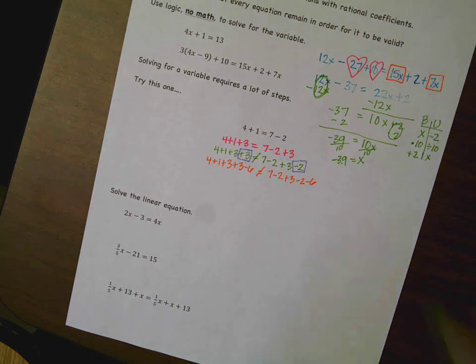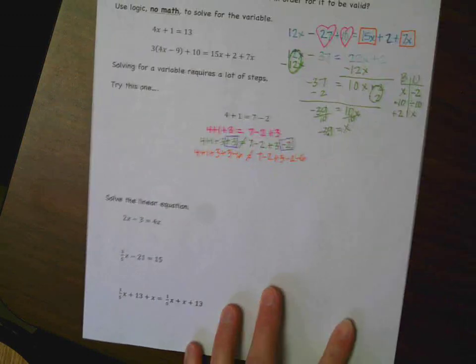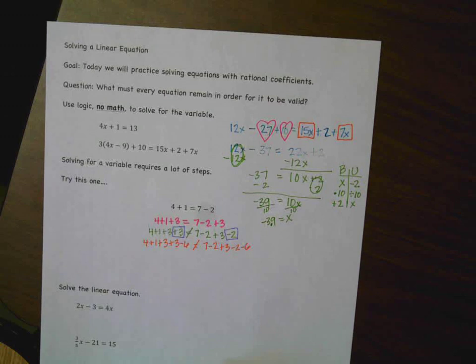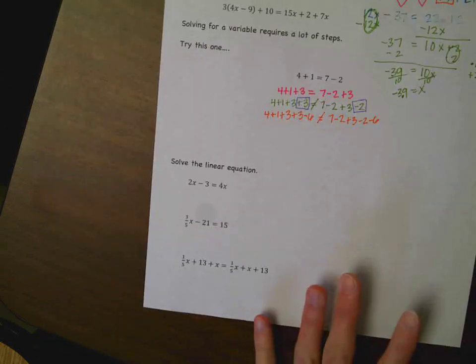How many of you ever could have thought of that in your head? Not this old lady. Okay, so it's very complicated.